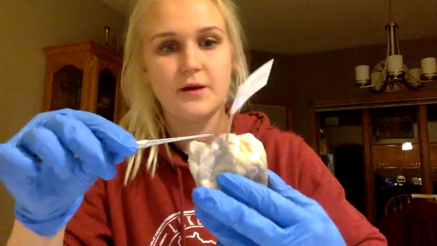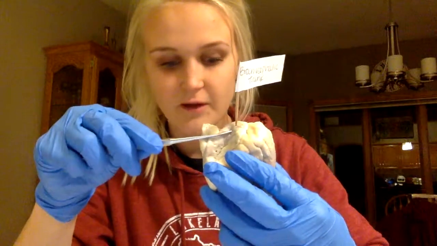And then here I have the brachiocephalic trunk, which is a branch that splits to form the right subclavian artery and the right common carotid artery. And then lastly, the several arteries are responsible for carrying blood away from the heart, and the many veins serve as blood vessels that return blood back to the heart.